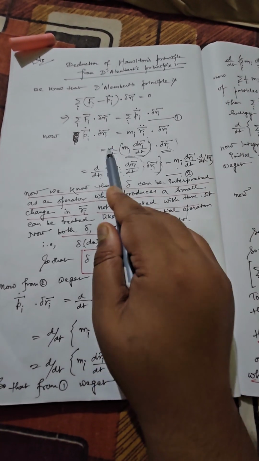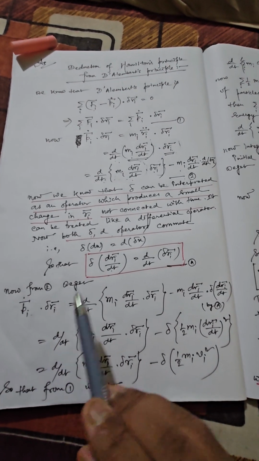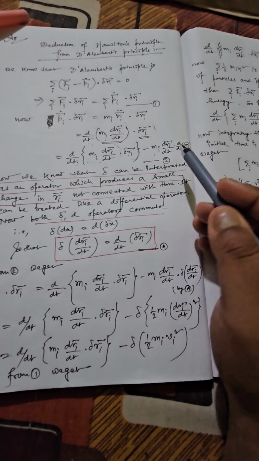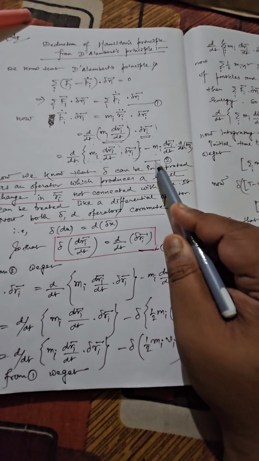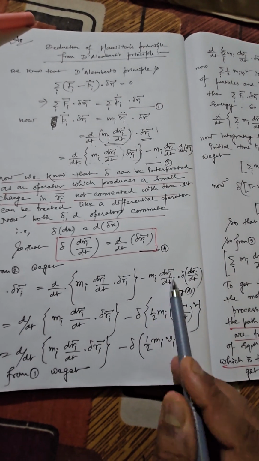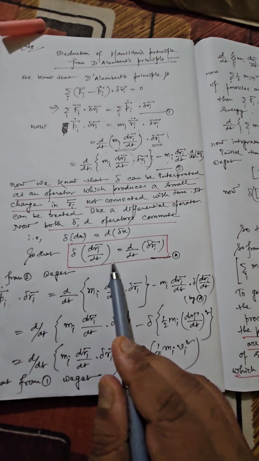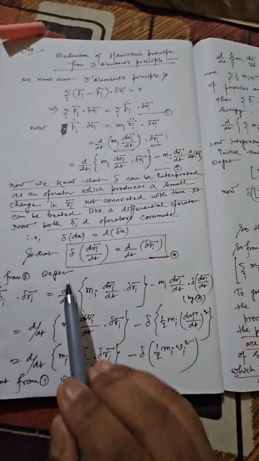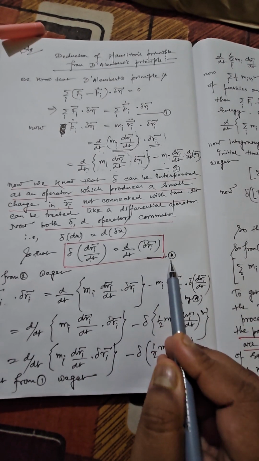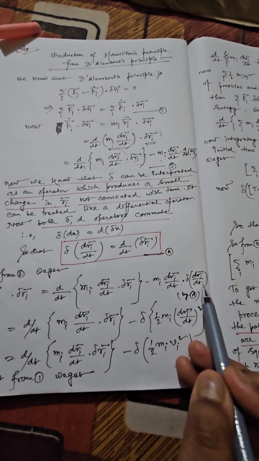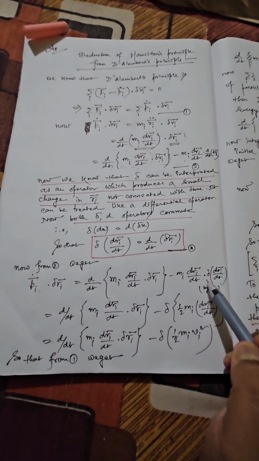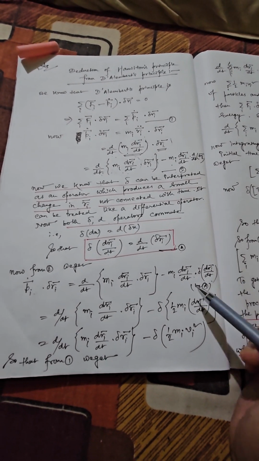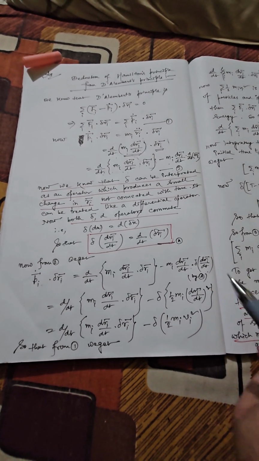Now you can see the left hand side remains fixed: Pi dot del ri, d/dt of mi dri/dt dot del ri. No need to change this one, but the next term has been modified. Initially it was mi dri/dt, and here also you can find mi dri/dt, but after that d/dt of del ri. As I told you, d/dt of del ri with the help of equation A can be rewritten as del of dri/dt. So that's why we have modified or transformed this expression like this. Also for your convenience I have written from equation A.